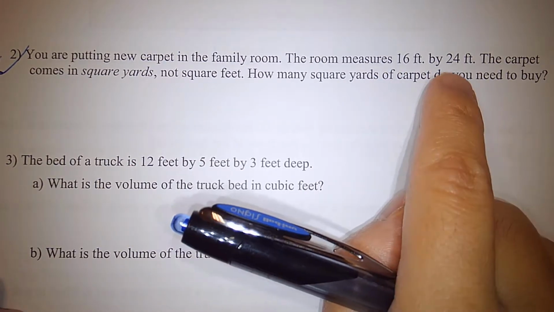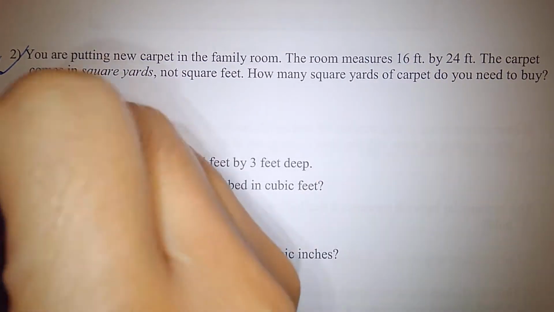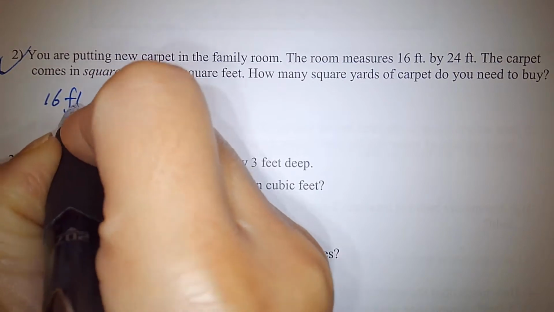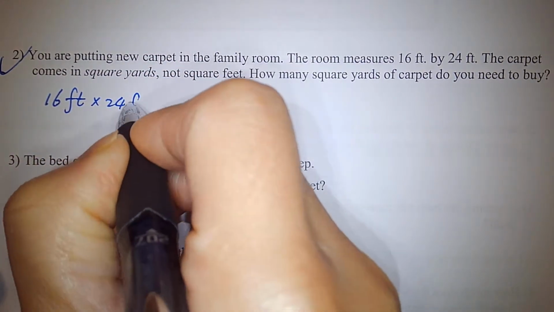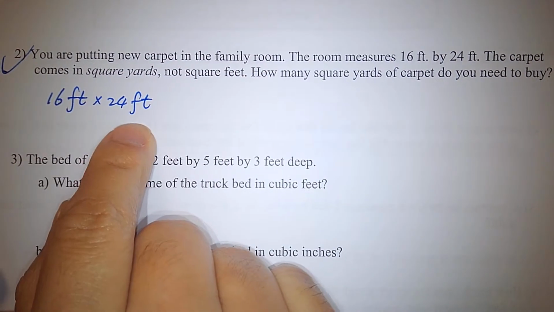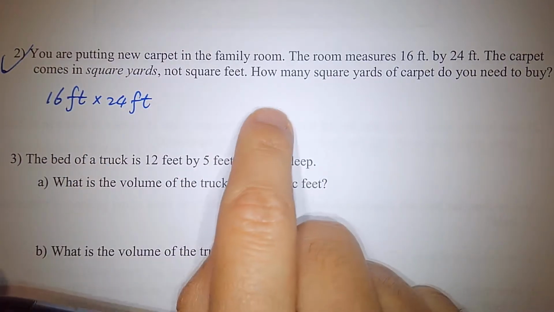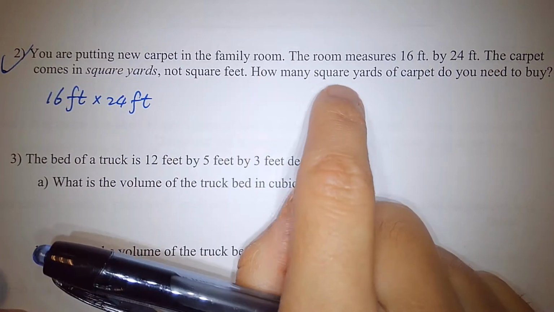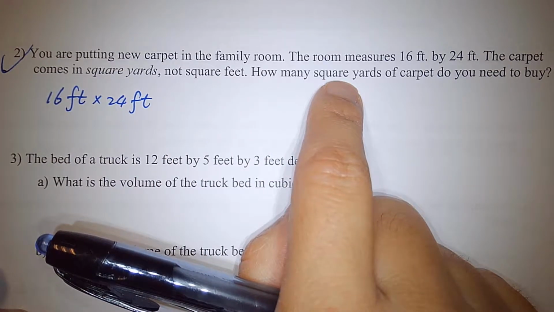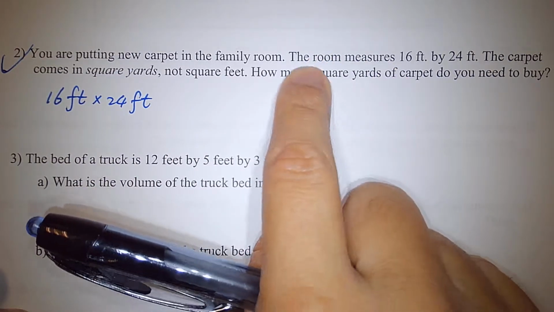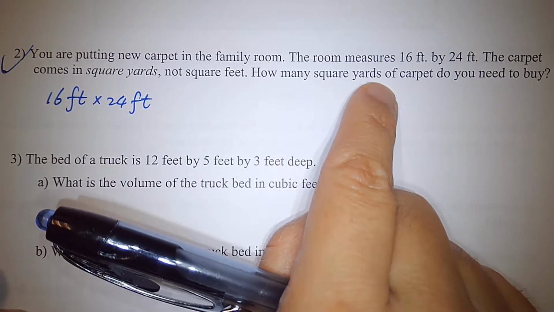What does this question ask us to do? 16 feet by 24 feet, that's a room area, right? If we're going to buy this carpet, it measures in what? Square yard, or yard times yard.